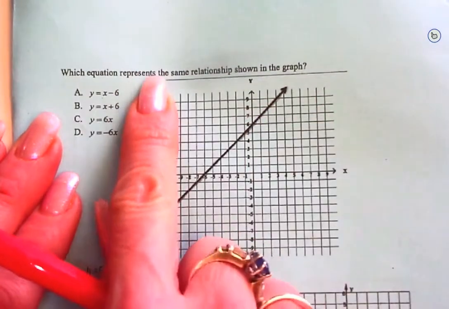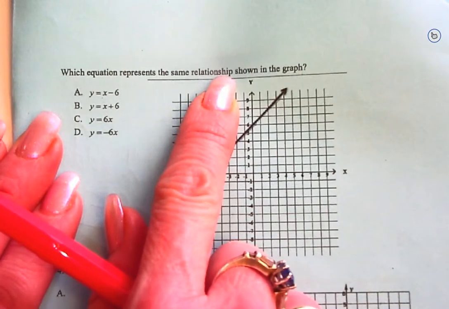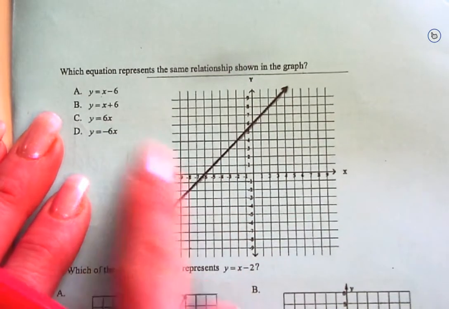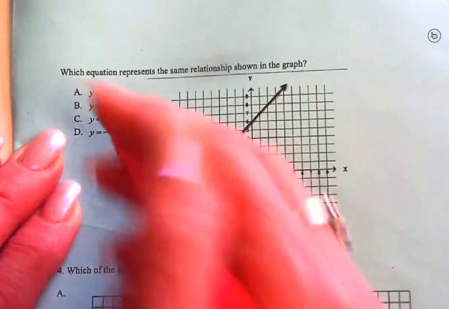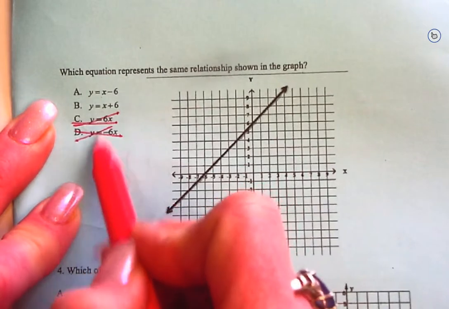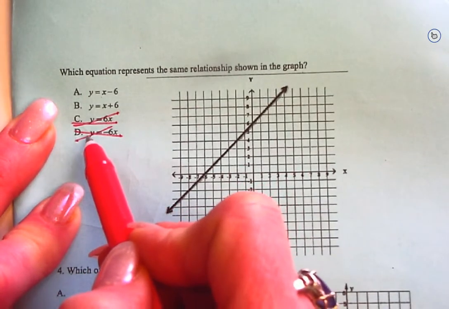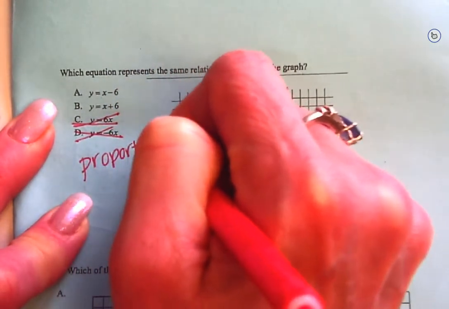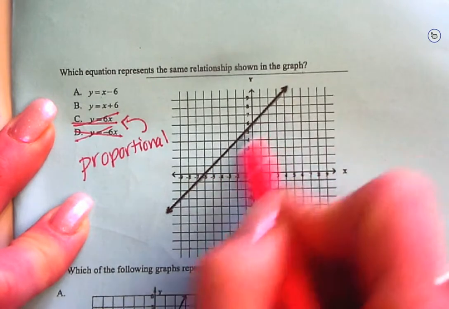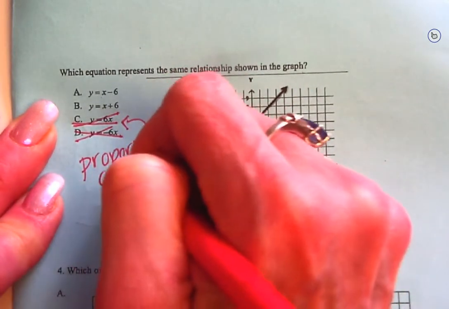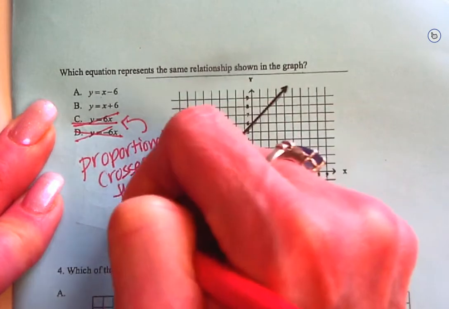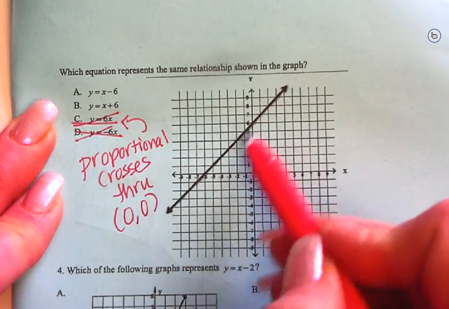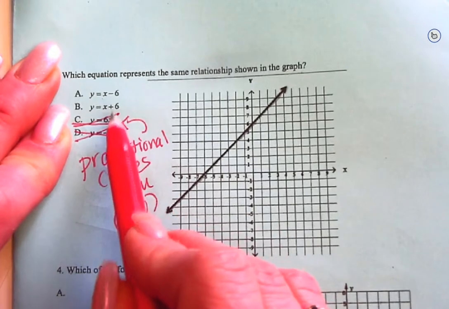All right. So now we're looking to see which equation is shown in the graph. Okay, let me show you a really easy way to see it. I can eliminate this one and this one. Why? What kind of relationships are C and D? They're multiplicative, or they're proportional. So these are proportional, and this is not proportional. Proportional crosses through the origin, or 0, 0. These do not. You can see that the graph doesn't. So it's either going to be x minus 6 or x plus 6.